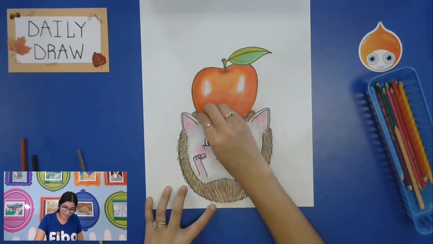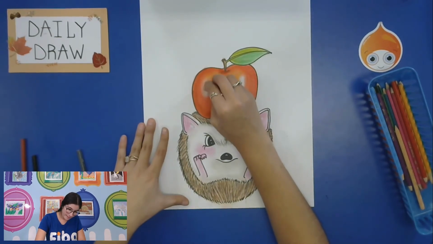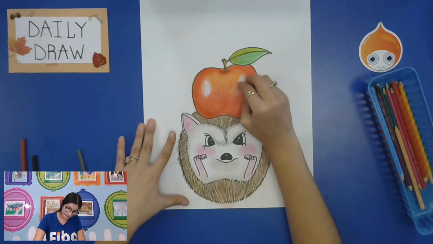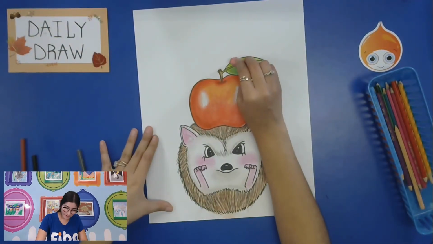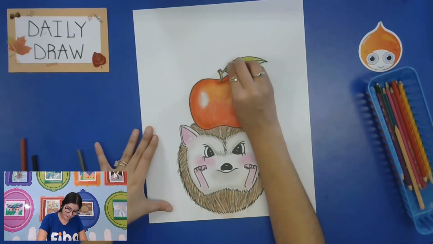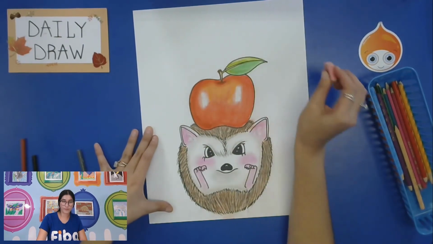If you didn't really get that as light as you wanted, you can take your eraser and erase away wherever you want that highlight to be, and that will really stand out. If you want a highlight on your stem or on your leaf, you can also do that with your eraser as well.